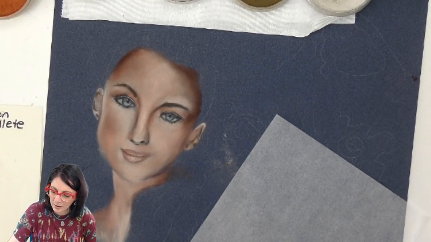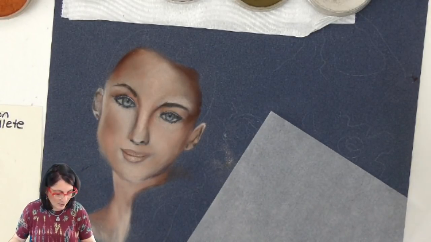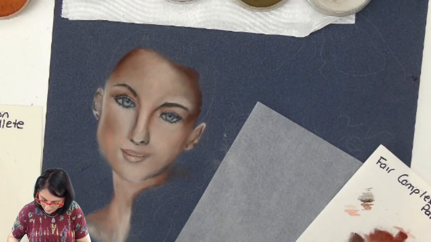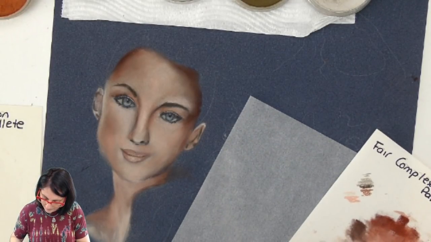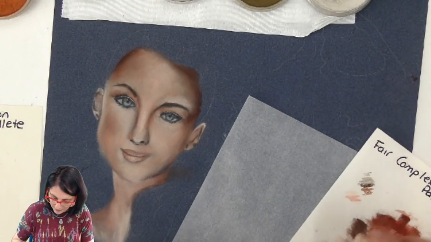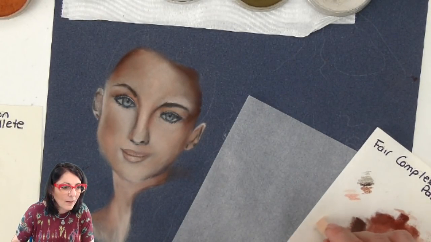Okay, just so, using soft. That's right, because I was going to show Jeff that you can use soft pastels on top of pastel pencils. Yeah.